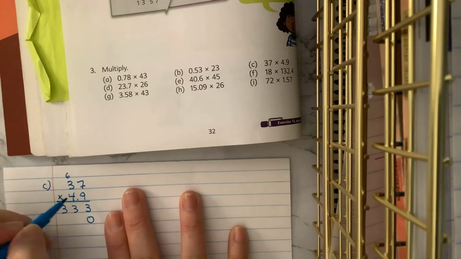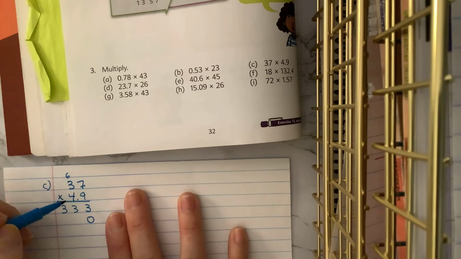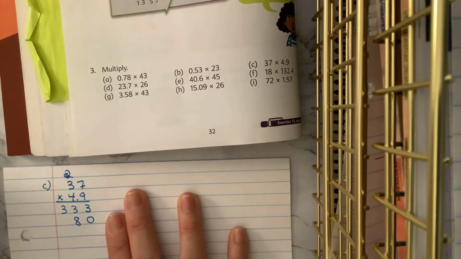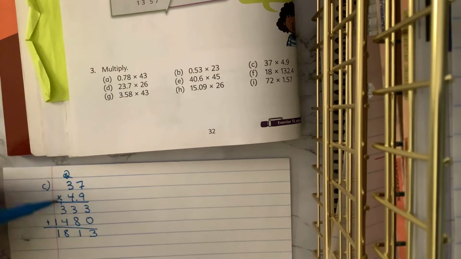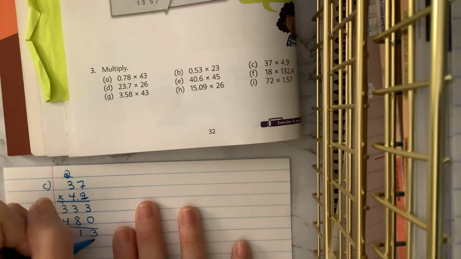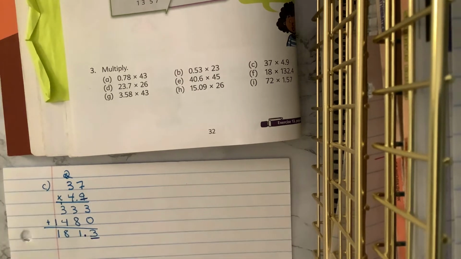Now we add a 0 to show that we're over to the next place value. 4 times 7 is 28. We bring over that 2. 4 times 3 is 12, plus 2 is 14. And we add 3, 11, 8, and 1. And now we look back at the problem. I see just one decimal place here, so we want just one decimal place in our answer. We end up with 181 and 3/10.